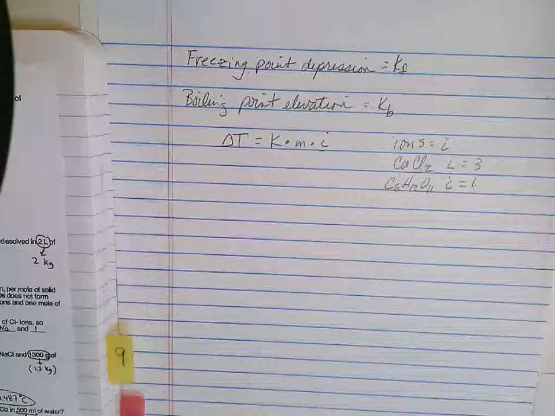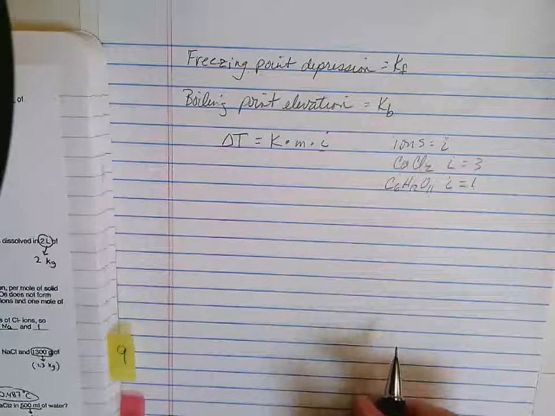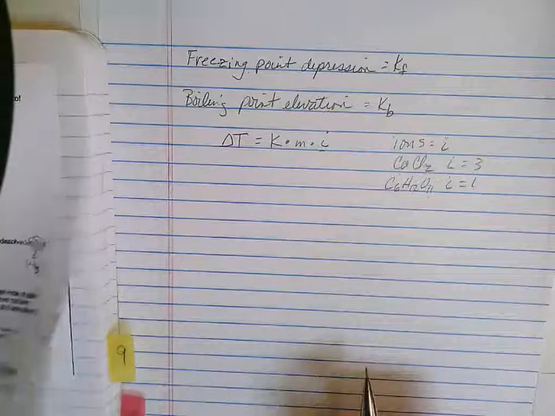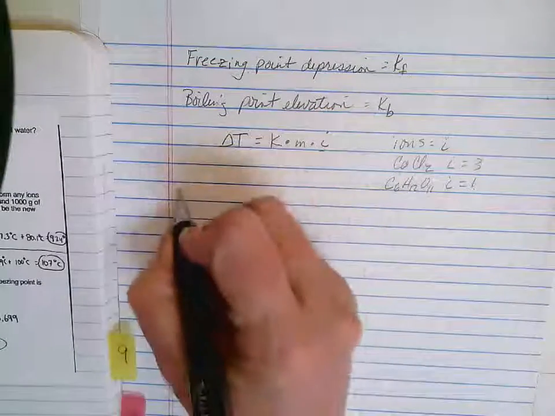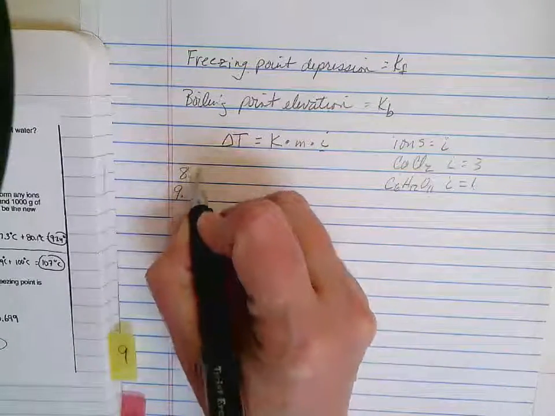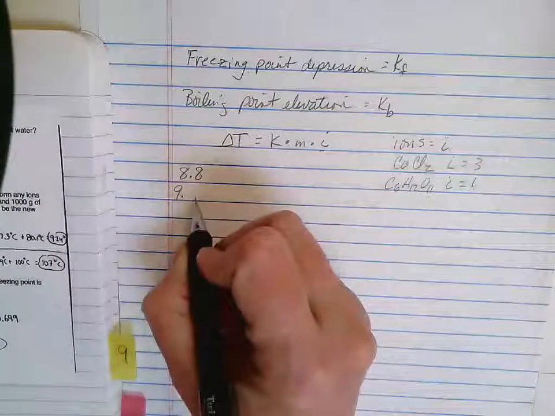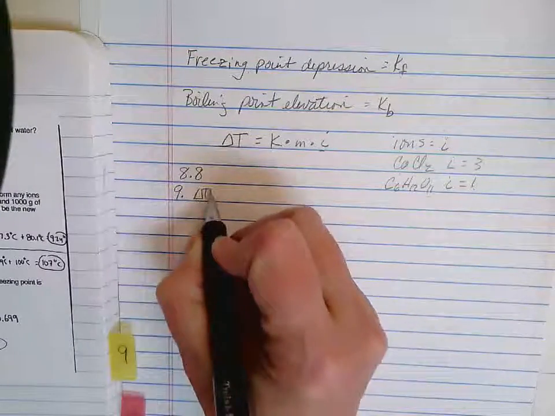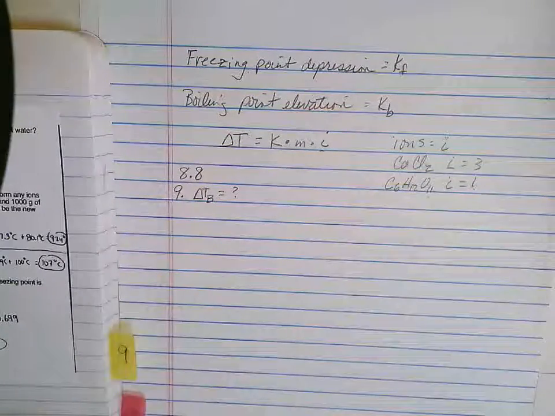So let's look at a problem from one of the worksheets, 8.8, and I'm going to work out question 9. Question 9 on worksheet 8.8 says, what is the boiling point elevation? So I want to know the new temperature at which something is going to boil for an aqueous solution.